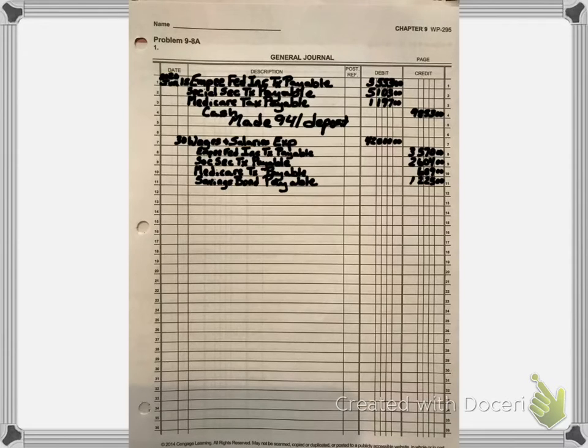And of course, our credit to cash for the net pay. And they told us that the net pay here was $33,992.